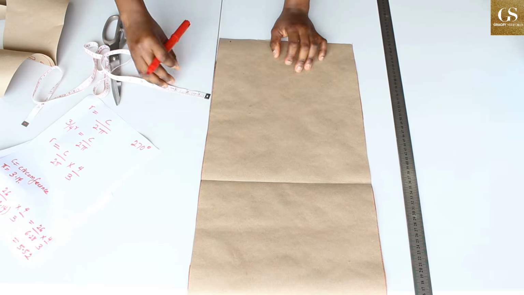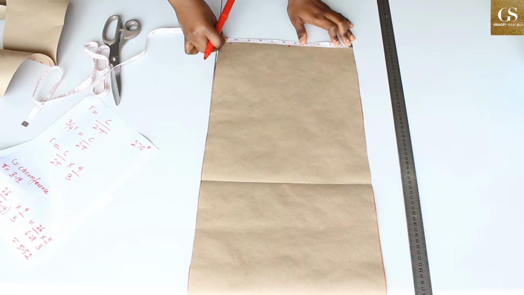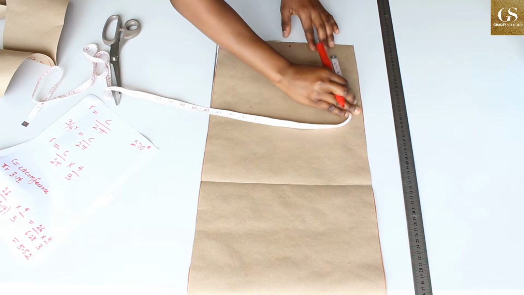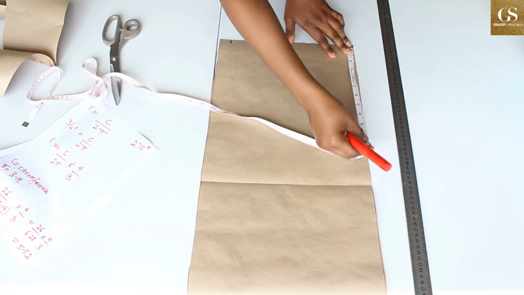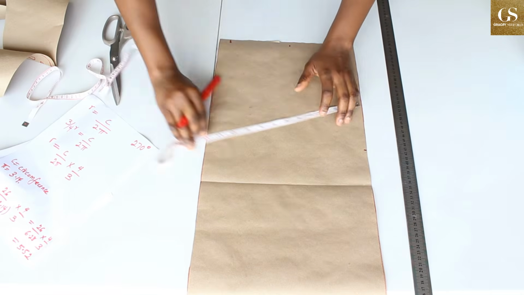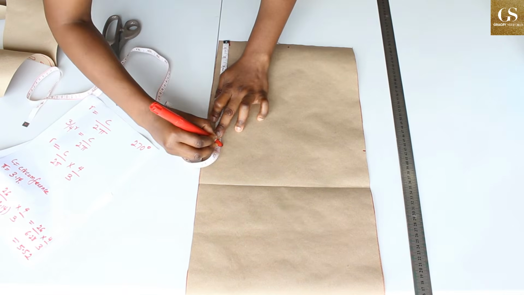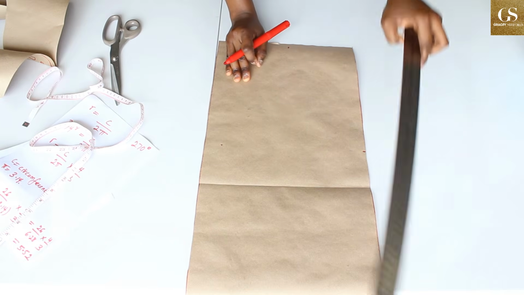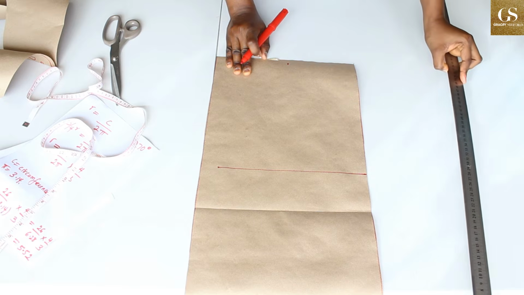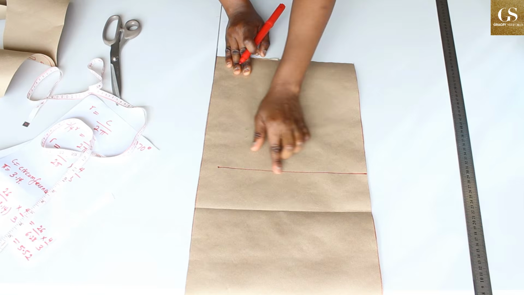So now the first thing we're going to do is this. You measure 10.5. So this is 10.5, right? And then here as well, measure 10.5. Which is this, right? Measure 10.5 on this line too. And then you draw this into a straight line. So now what we are going to do is to fold our fabric, this paper, fold it into 3, following this line.